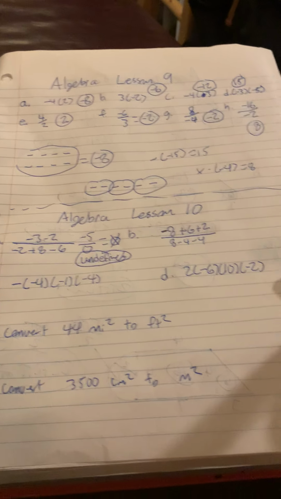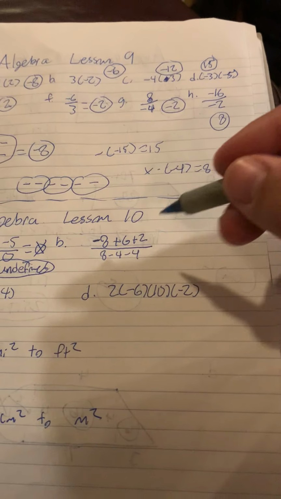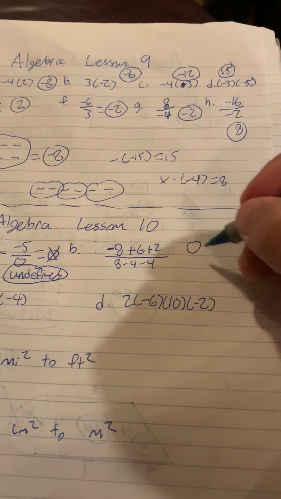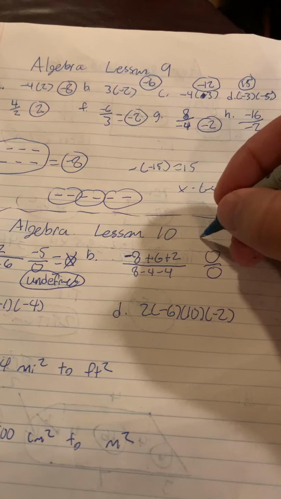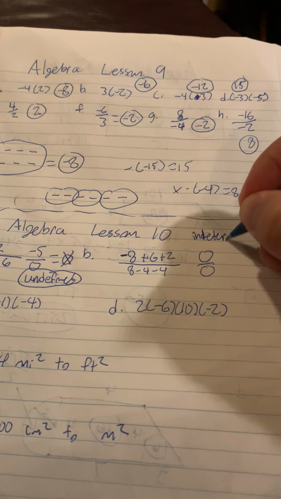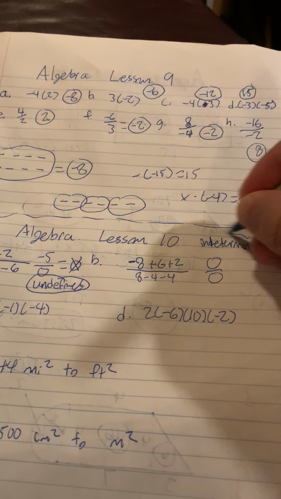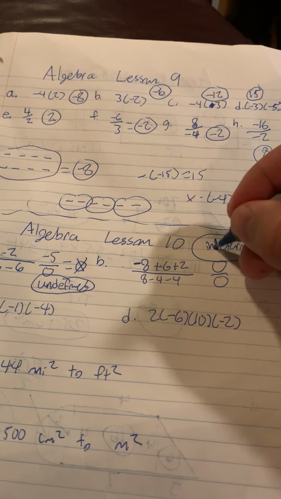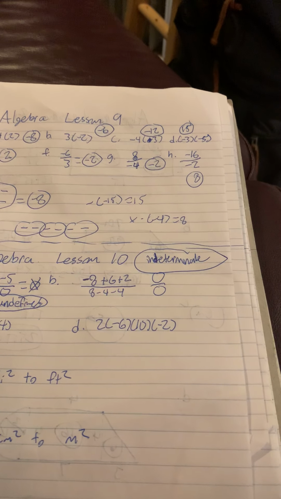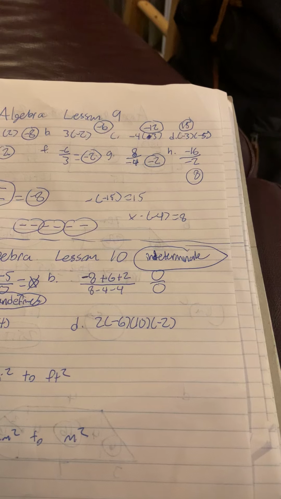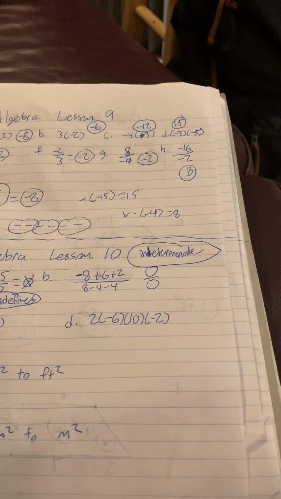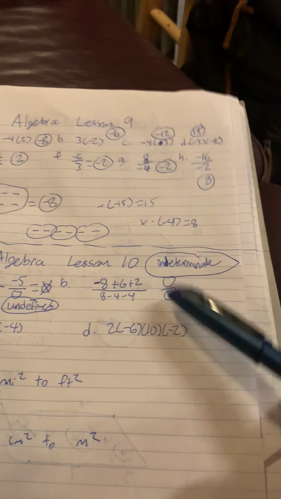All right. For letter B, -8 plus 6 plus 2 is 0. 8 minus 4 minus 4 is 0. Now, 0 over 0 we classify as indeterminate. Indeterminate. Hopefully you are a better speller than me. But indeterminate, because it's 0 over 0 specifically. And you might be saying, well, why isn't the answer 0? Because 0 times 0 equals 0.